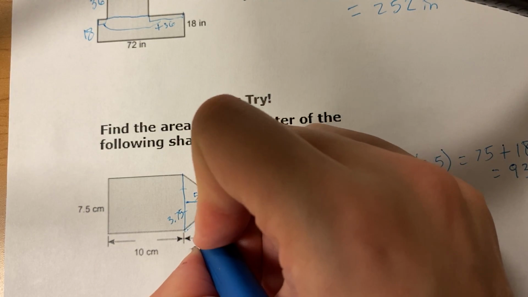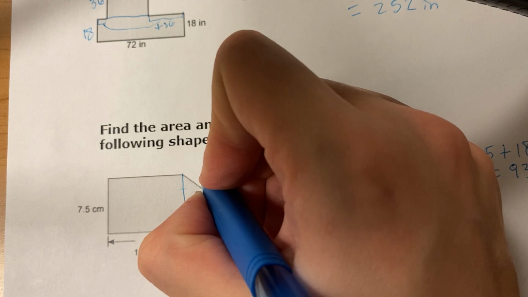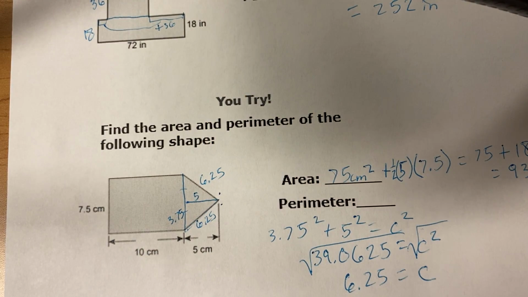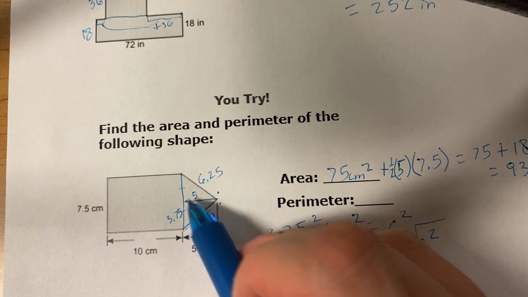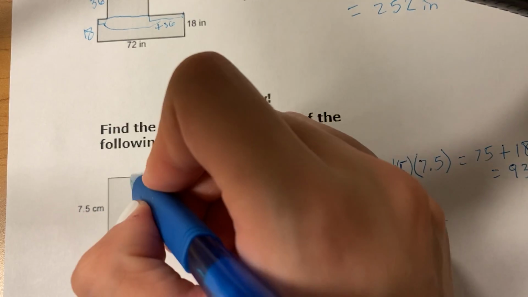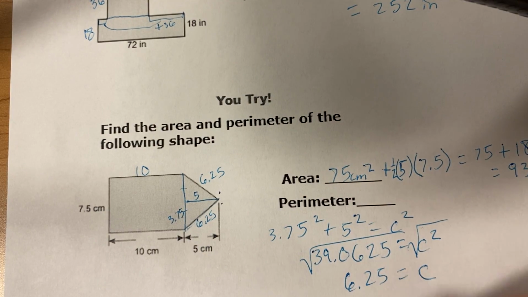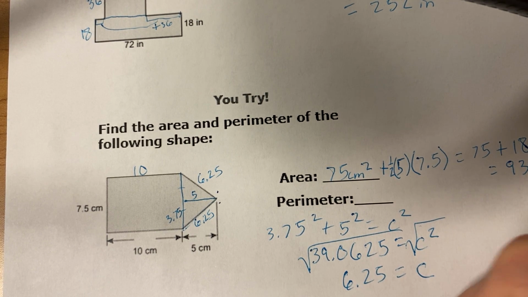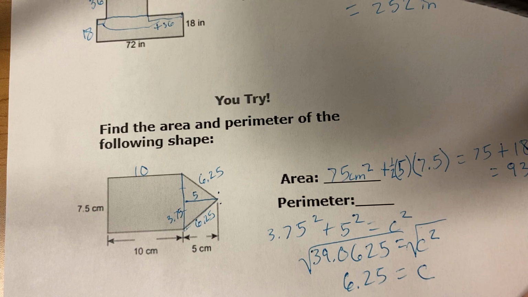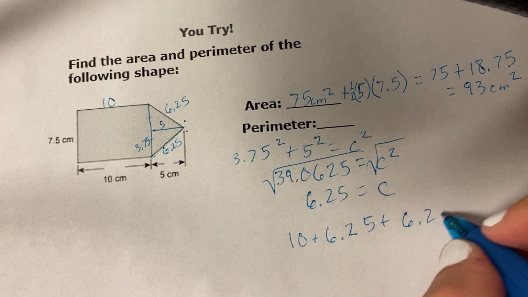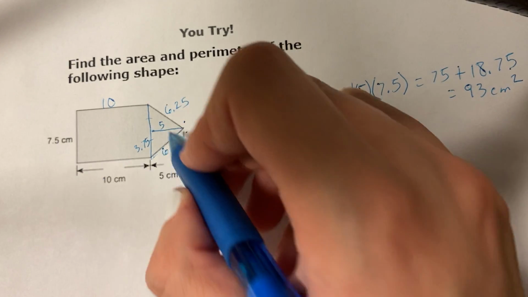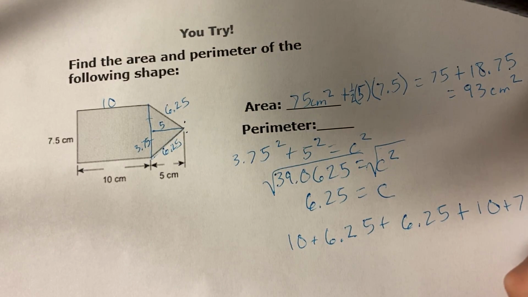All right, so I know this part is 6.25. I'm also going to assume this is 6.25, okay? Because we would get the same thing. And this is 10. All right, so we have all the information we need after that. So this is 10 plus 6.25 plus 6.25 plus another 10 plus 7.5.